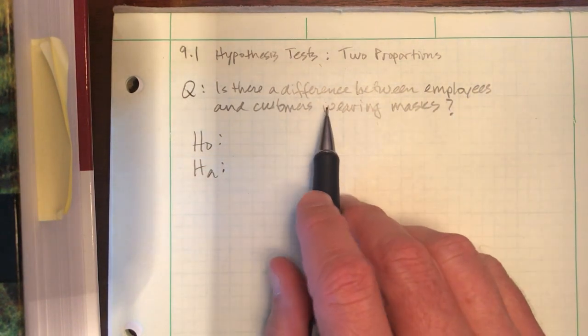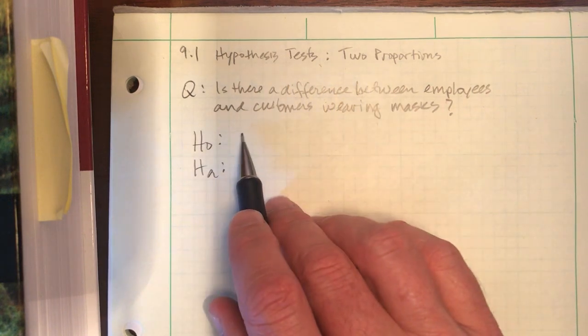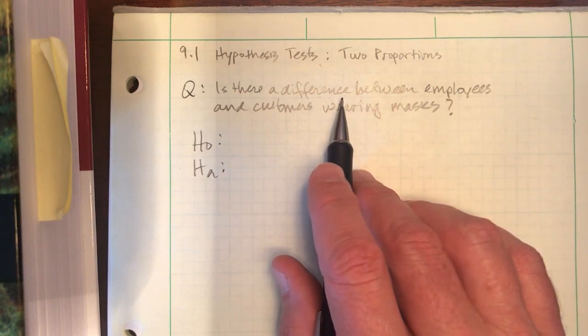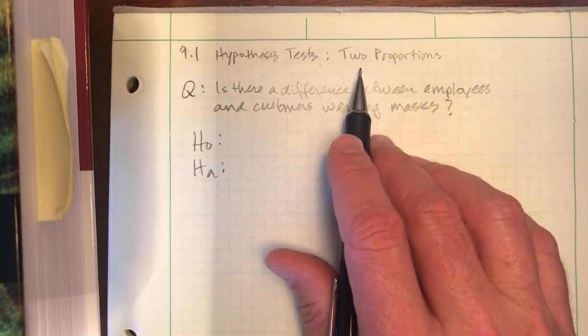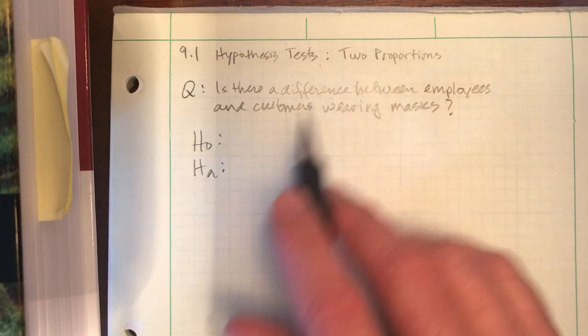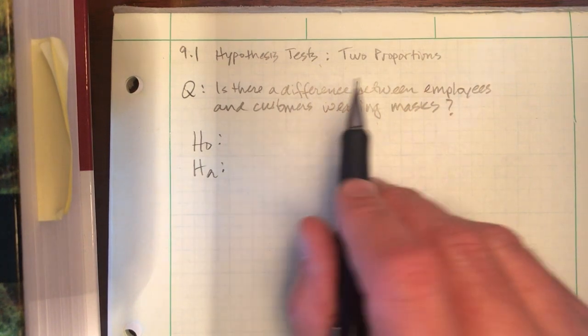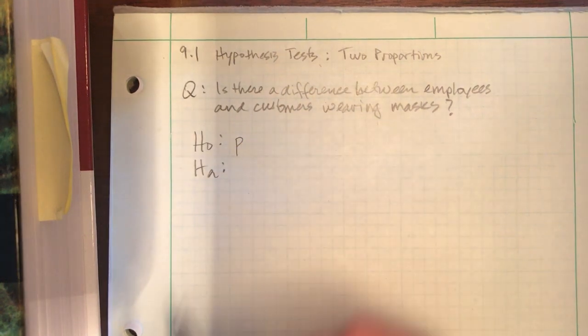Now, one thing we're used to in doing a single sample is we were often given a percentage to work with. But we're not necessarily given one when we're comparing two groups. We want to just see if they're different or if one's bigger or less than the other. So, because we're talking about proportions, I am still using the letter P without a hat.